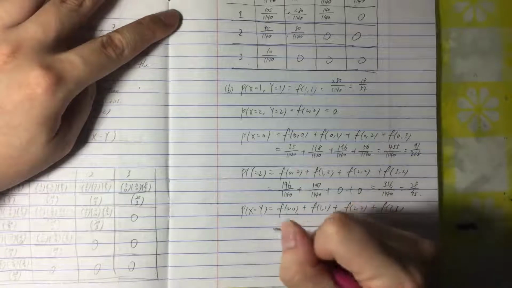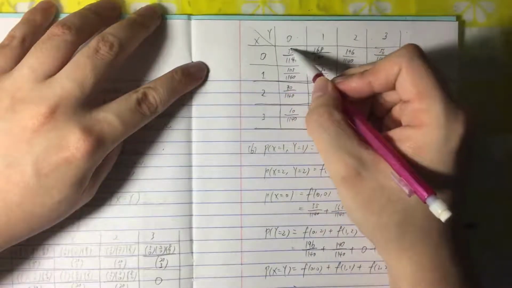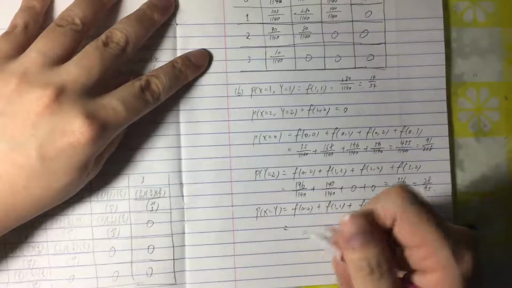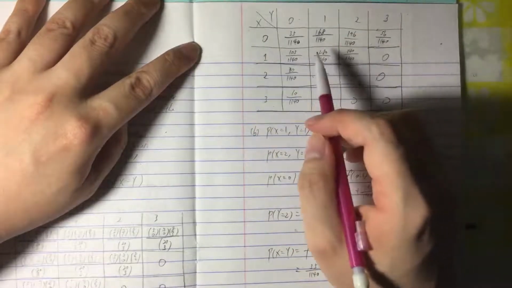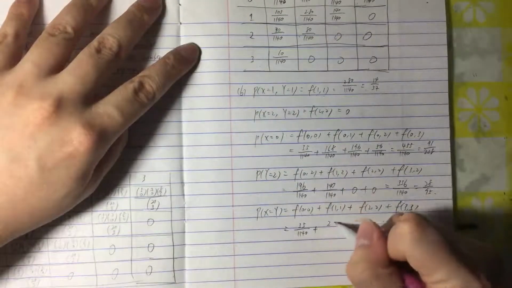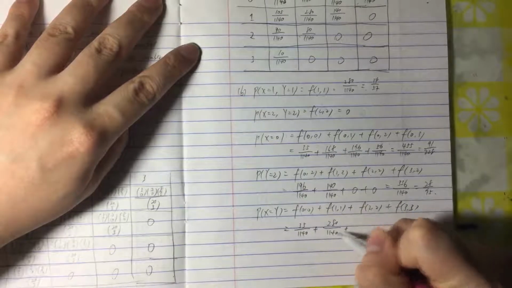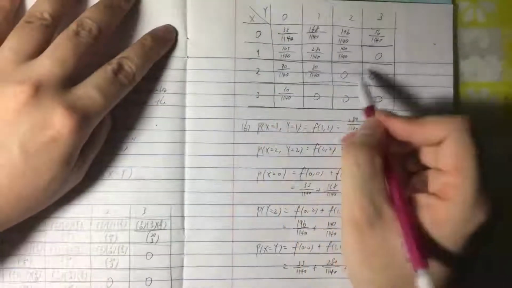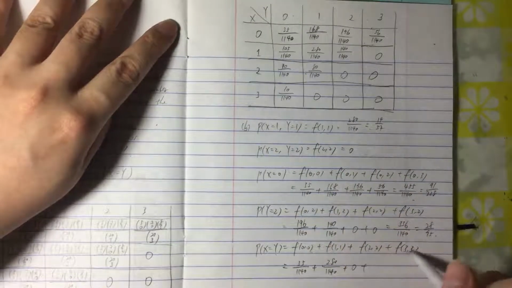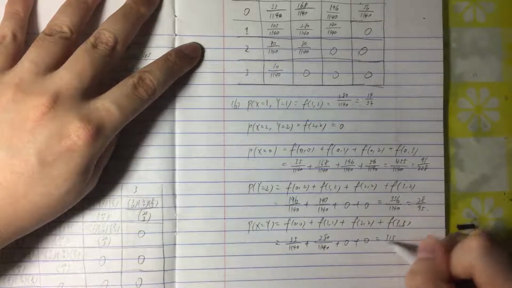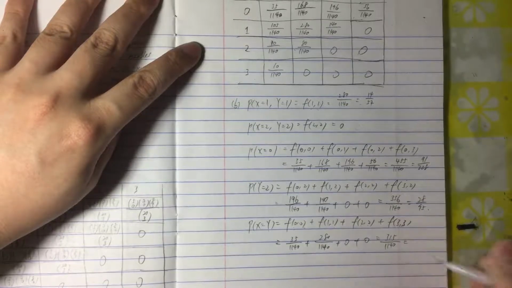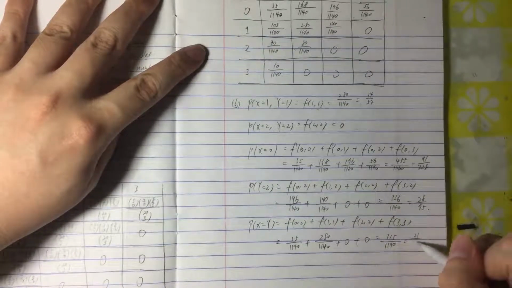Adding up. If they're both 0, we have f of 0, 0, 35 over 1140. F of 1, comma 1, we have 280 over 1140. F of 2, comma 2 is 0. F of 3, comma 3 is also 0. Adding up, I use my calculator, I get 315 over 1140. That can be reduced to 21 over 76.